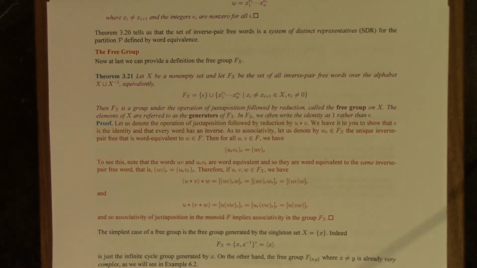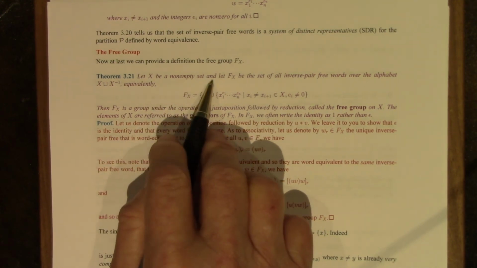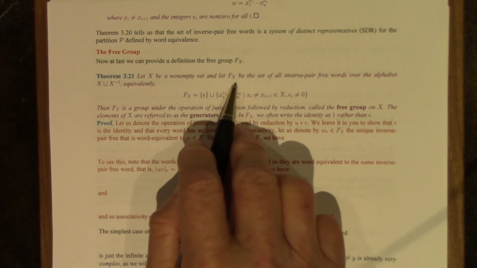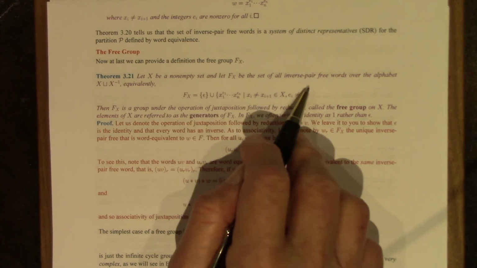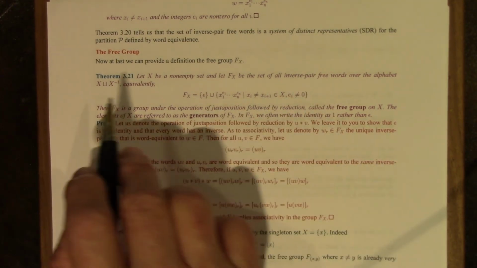Now, at last, we can provide a definition for the free group, F sub X. And there are other definitions, and I'll allude to that a bit later. Let X be a non-empty set, and let F_X be the set of all inverse pair free words over this alphabet.